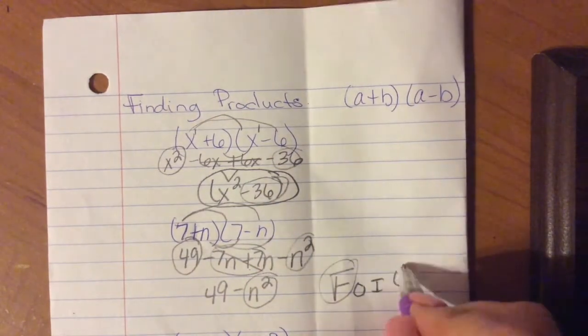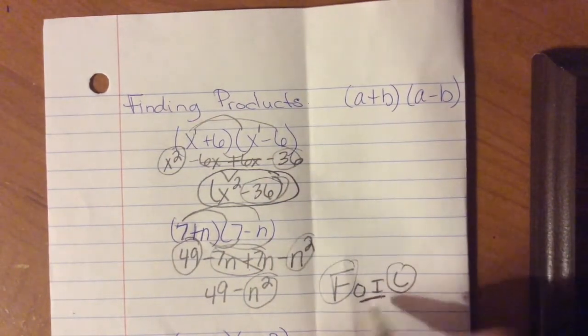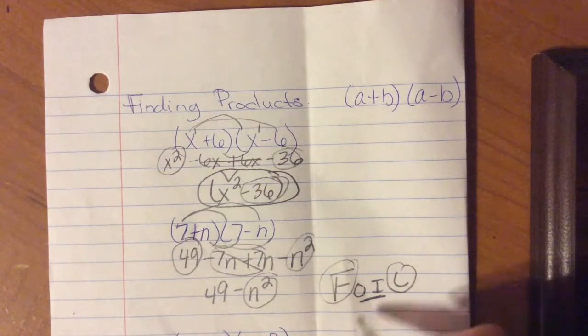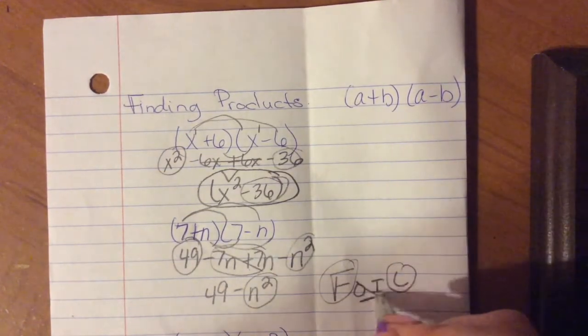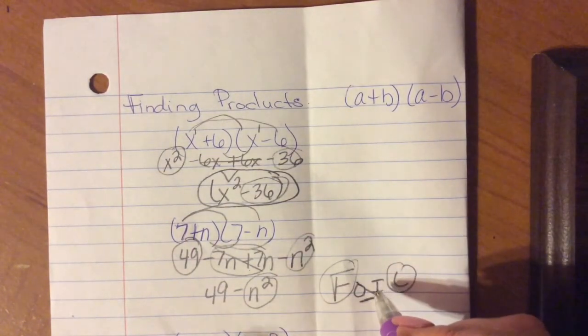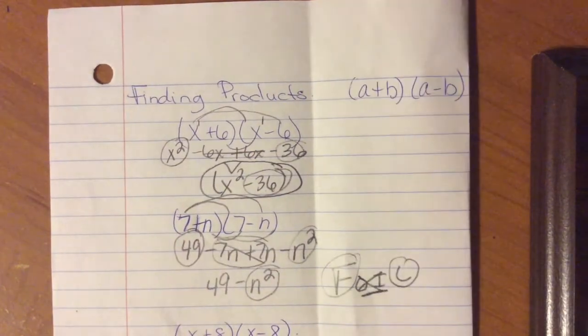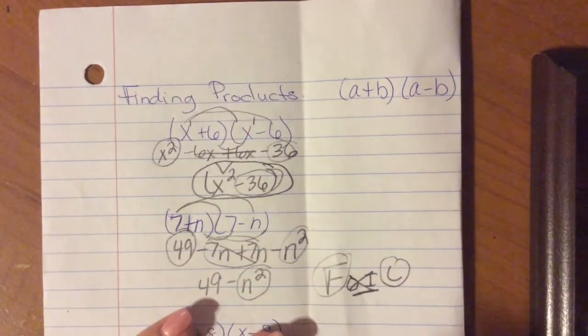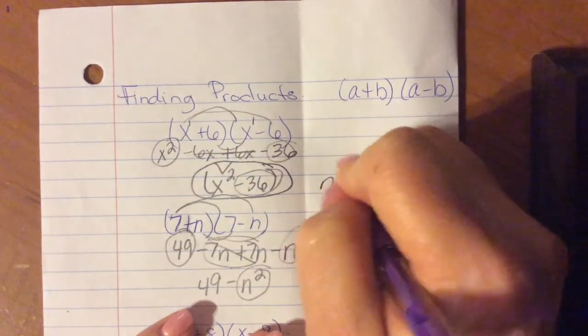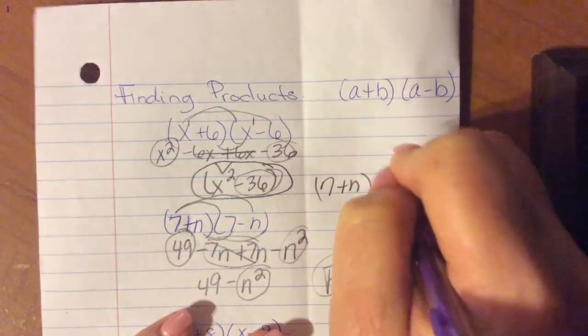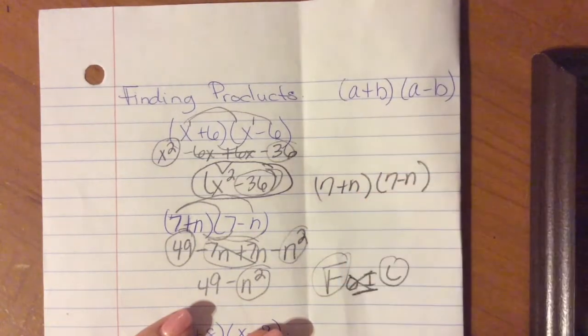Okay, so what eliminated was the outside and the inside pieces. So you can save yourself a step here when you realize that they're like that and not do the middle. Okay, so let's just take a look at this 7 plus n and then 7 minus n.